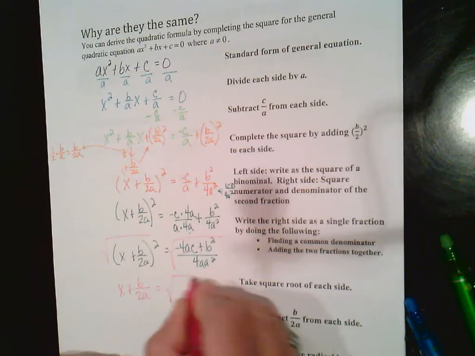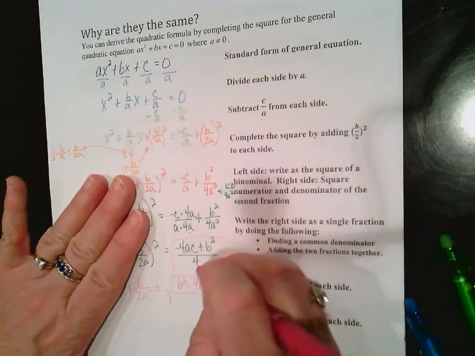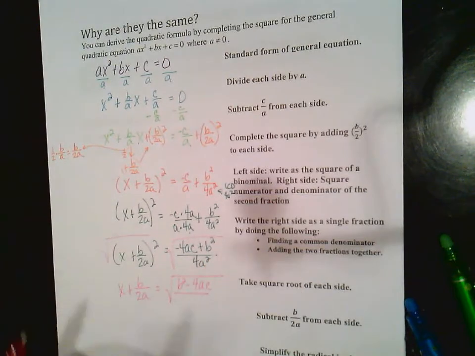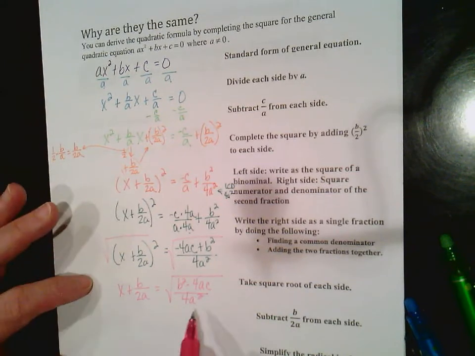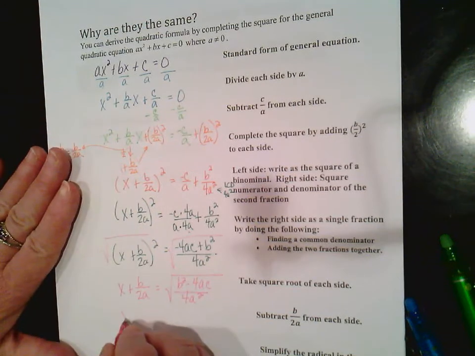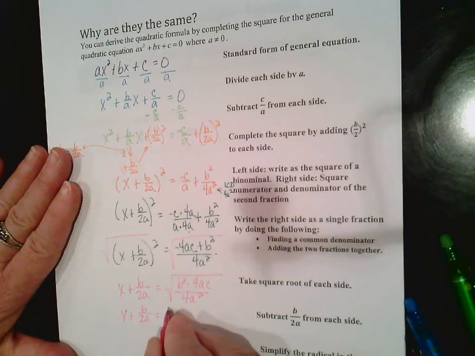Under this radical, I have b squared minus 4ac all over 4a squared. Now I can actually take the square root of 4a squared. I can't simplify this part, so that's all going to stay under a square root. So this is going to become x plus b over 2a equals the square root of b squared minus 4ac.